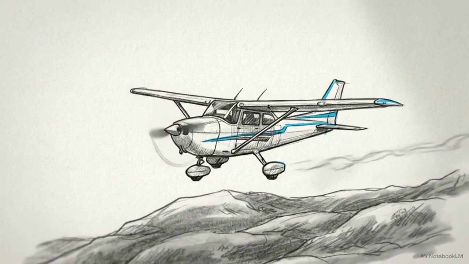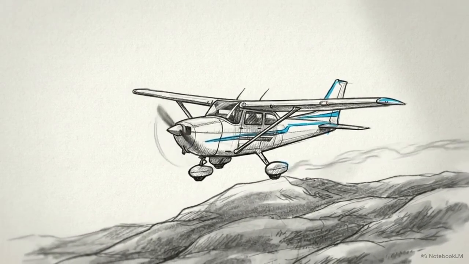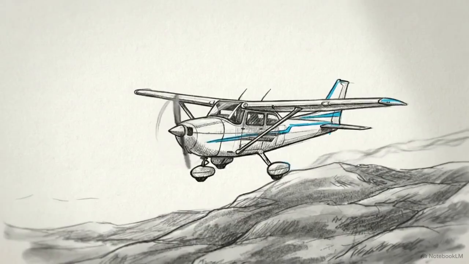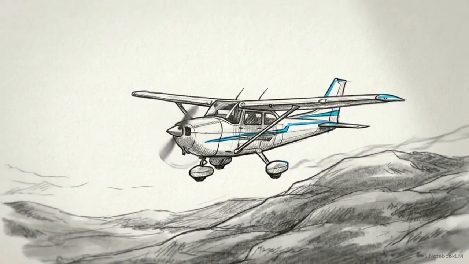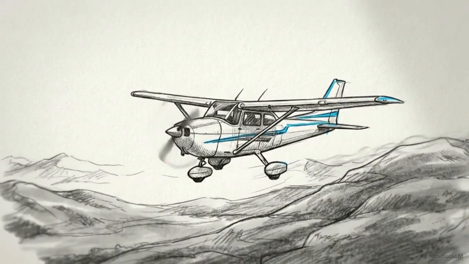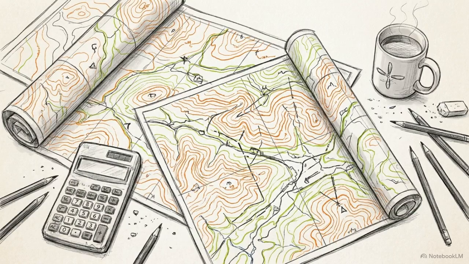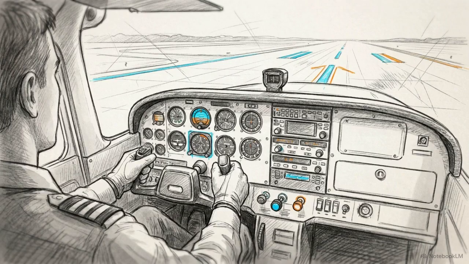When you watch an aircraft cross the sky, you see a machine operating in perfect balance. But that smooth, seemingly effortless flight is actually the final result of an intense period of unseen preparation. Up to this point in your training, you focused primarily on flying the airplane.